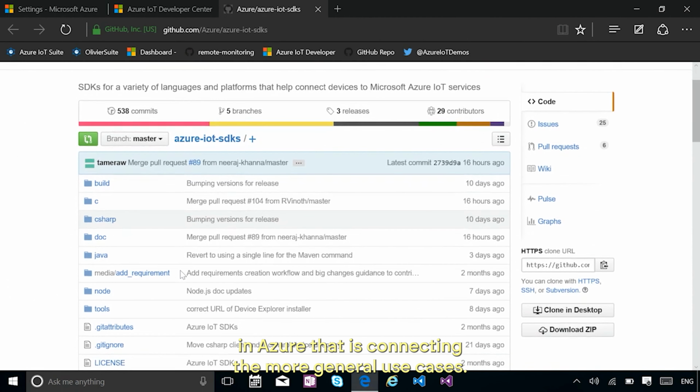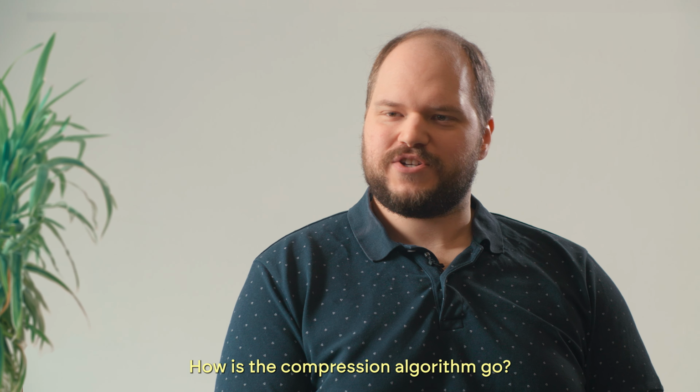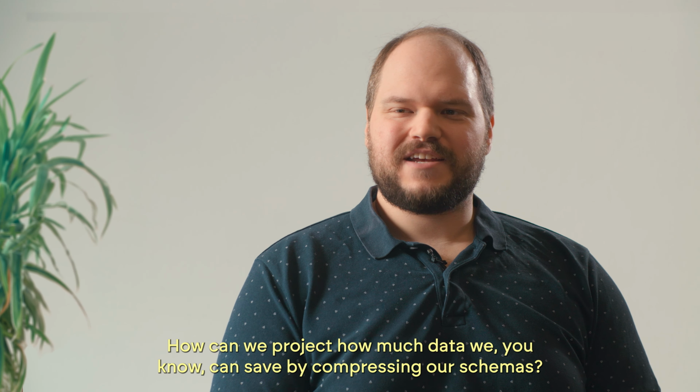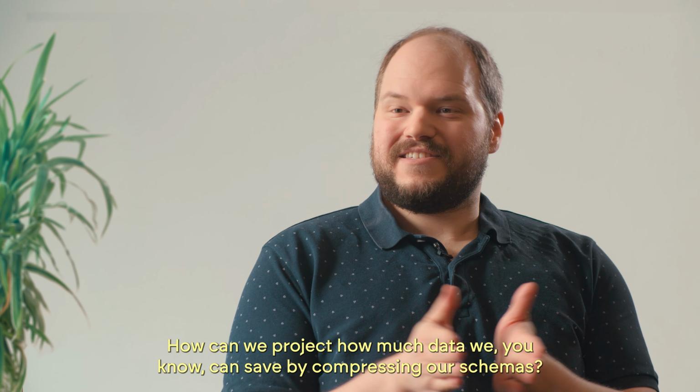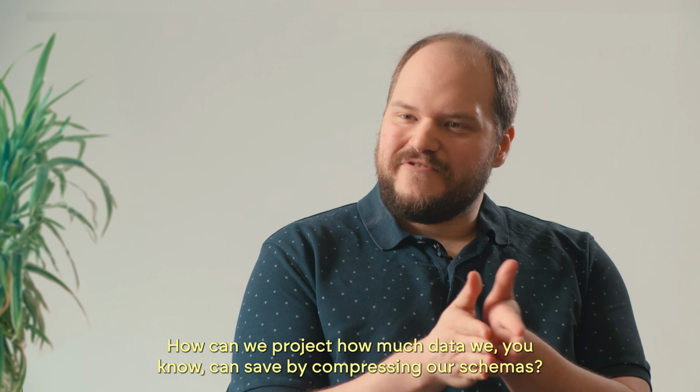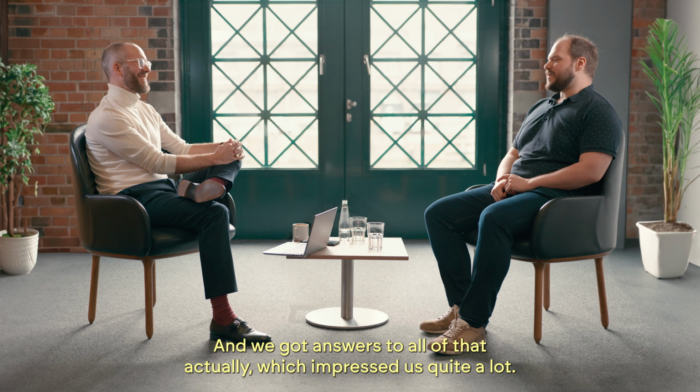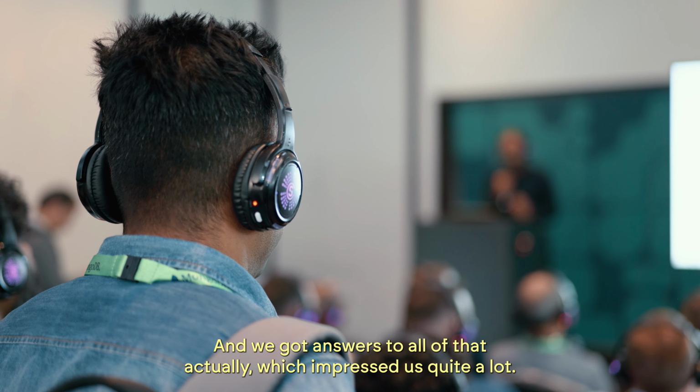Yeah. We asked weird questions like, how would we expect compression to work? How does the compression algorithm go? How can we project how much data we can save by compressing our schemas? How should the schema look like? Or just simply, okay, if we do this, how big would the index be and does it fit into memory, right? Because that needs to be fast. And we got answers to all of that, actually, which impressed us quite a lot.